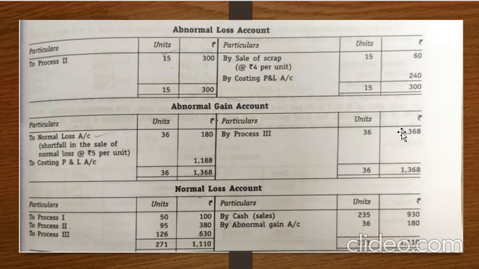What is the remaining? 1368 minus 180 will give you 1188. So this will go to your costing profit and loss account as profit. This is the remaining amount which will be your profit after setting off your normal loss.